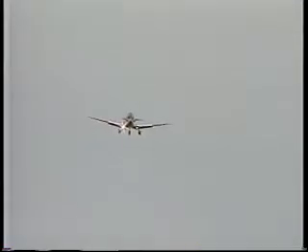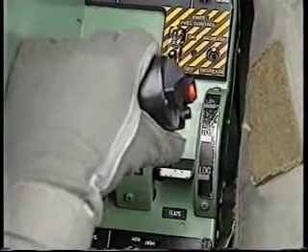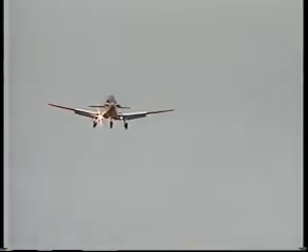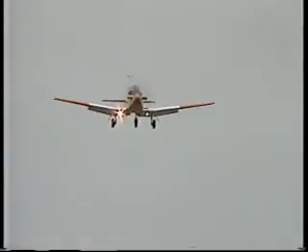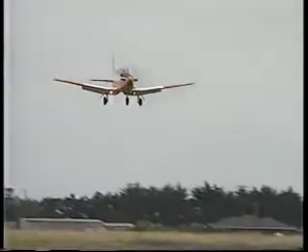Once you begin the flare, smoothly select the landing attitude. When the rate of descent has been arrested, retard PCL to idle and maintain the landing attitude with a little back pressure because the nose will want to drop. It is important not to set idle before the descent is stopped, because otherwise a large airspeed loss will occur, resulting in a heavy landing.